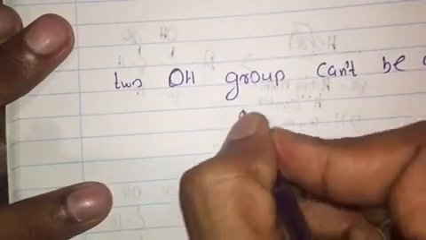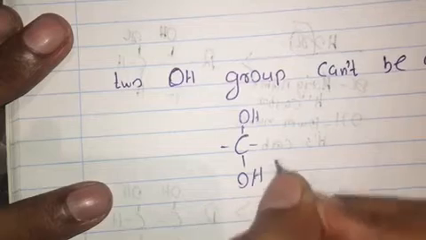It means in one carbon, two OH groups can't be attached.